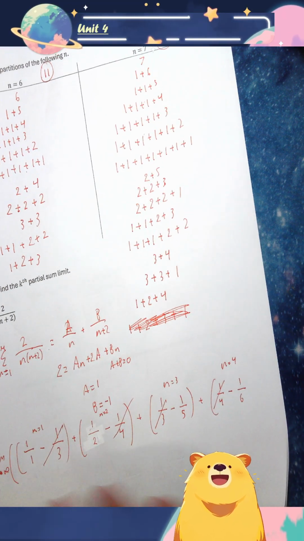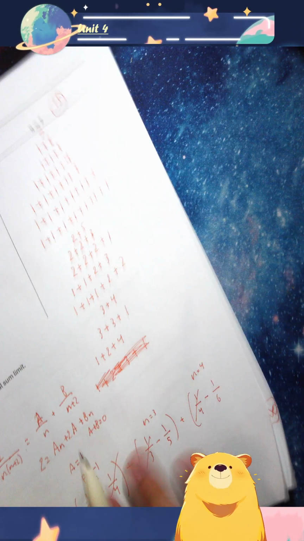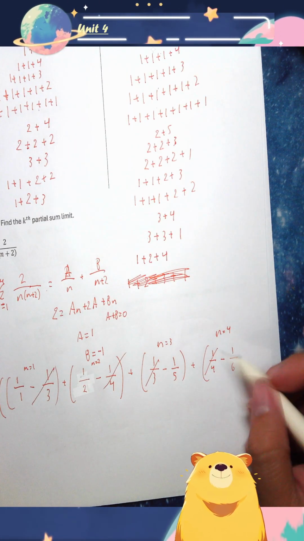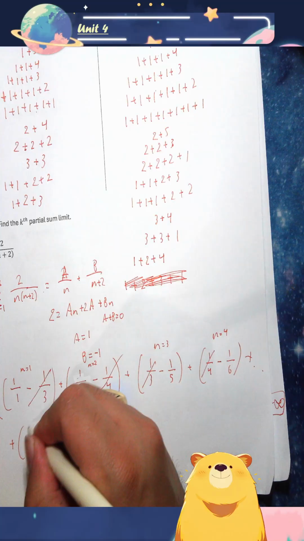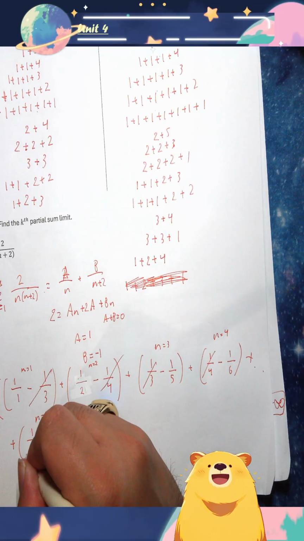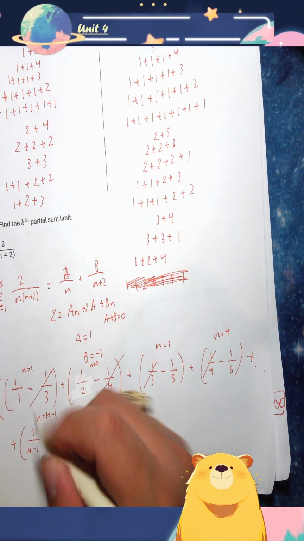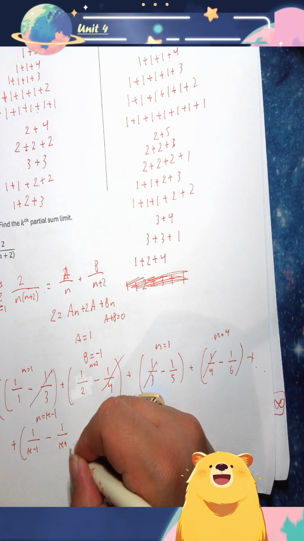It didn't cancel out these two, but now that they start repeating, we can go ahead and keep it going indefinitely until we get to n is equal to k minus 1. So 1 over k minus 1 minus 1 over k plus 1.